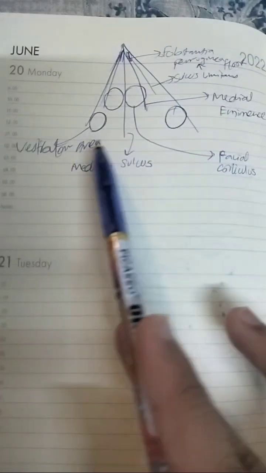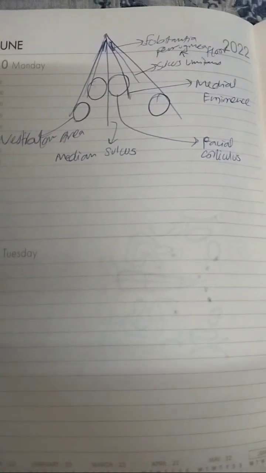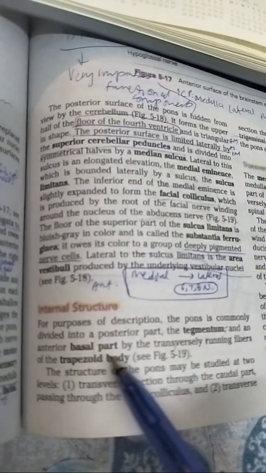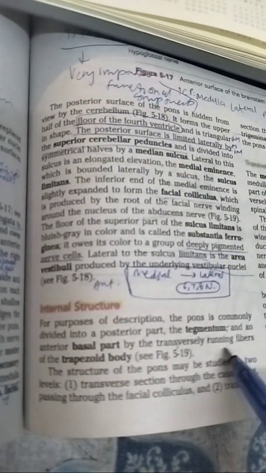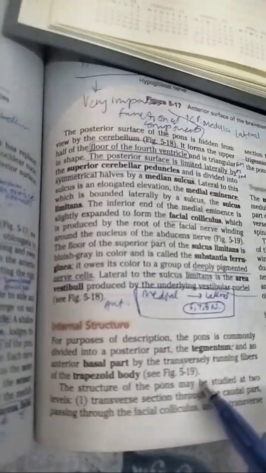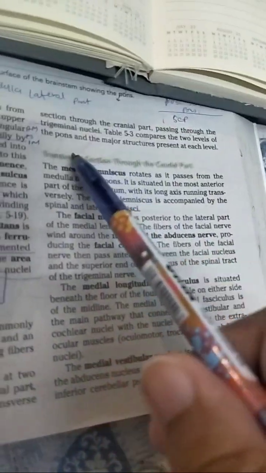Lateral to the sulcus limitans, we are going to see the vestibular area, which is produced by the underlying vestibular nuclei. We are going to divide the pons into a posterior tegmentum part and an anterior basal part, which is divided by the transversely running fibers of the trapezoid body. So the structure of the pons is going to be studied at 2 levels. The first level is that of the transverse section through the caudal part passing through the facial colliculus, and the second level is going to be the transverse section through the cranial part, which is passing through the trigeminal nuclei.